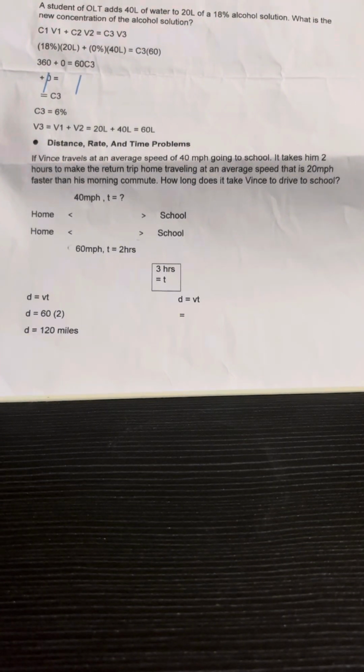By solving this problem, we are using the distance formula. The distance equals rate times time. So let's calculate step by step. So step 1, calculate the distance from Vince's home to school.